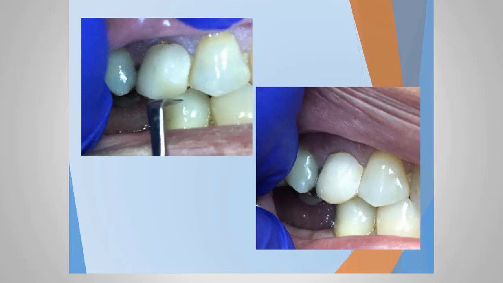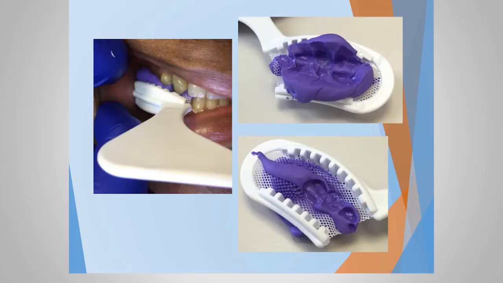So what we did was we removed some of that old composite and placed new composite there, again not bonding it, but just to give it some shape and some form that it didn't have before, as you can see here in this picture. Light cured it, made it hard, took an impression with a triple tray. Buccal margins kind of washed out a little bit, and this is the opposing arch.